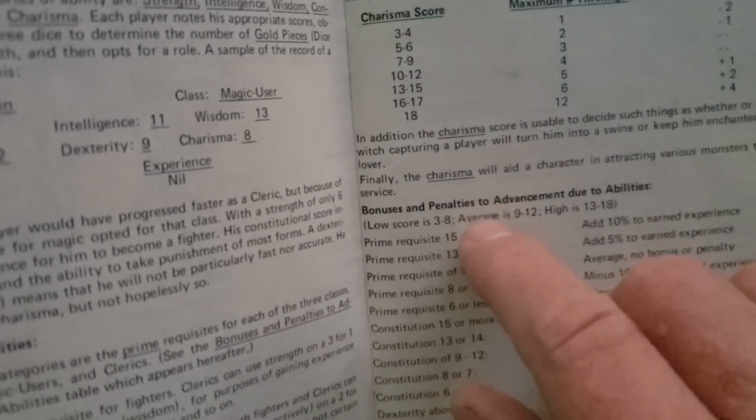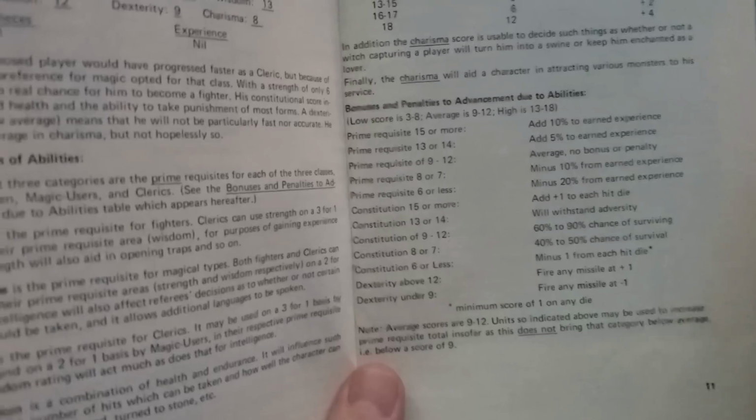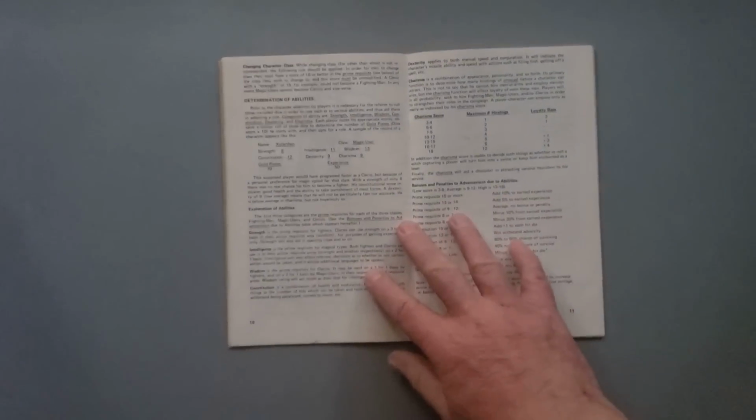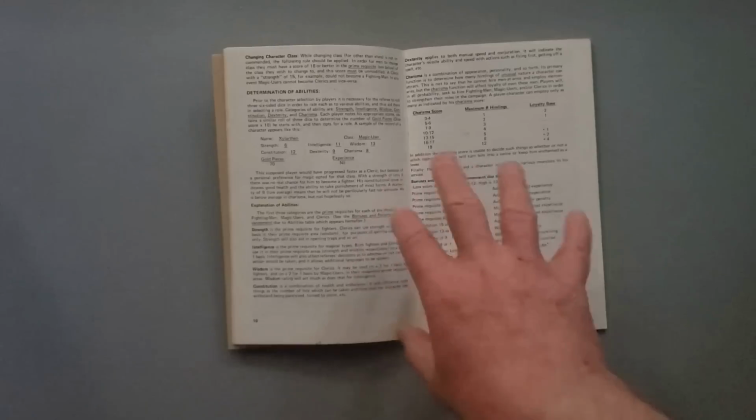So if you had a fighter and you were strength 6 or strength 18 in this game, it doesn't matter. It makes no impact on your character, except that if you had an 18, you get a bonus to your experience points. Okay, so that's the list of ability scores. How do we end up with these six? Why these six ability scores?